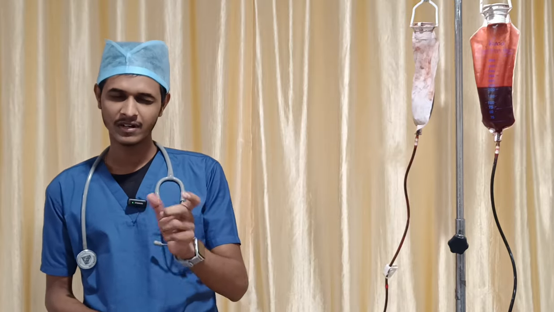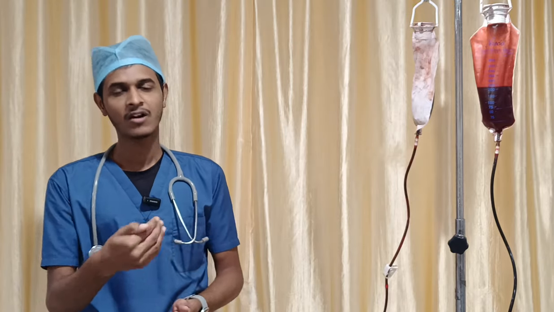So, in the procedural part, the second part, today I want to give a demonstration of peripheral intravenous cannulation. Before getting into the procedure, firstly we'll take a flashback of the whole procedure. First, I want to start with the introduction or the definition of peripheral intravenous cannulation.